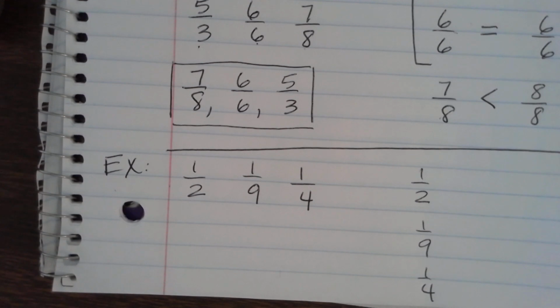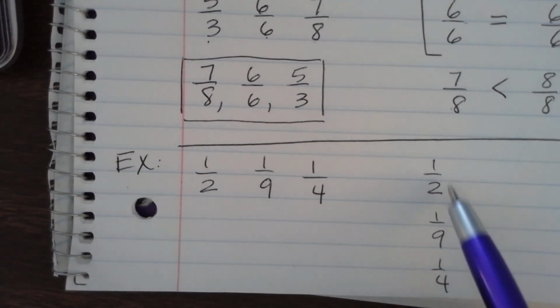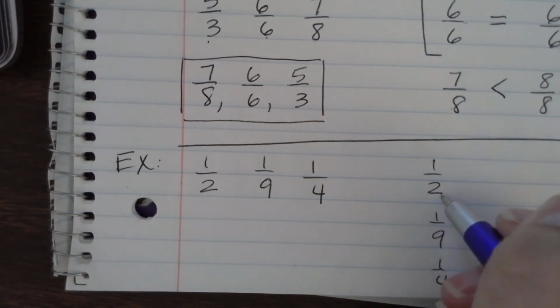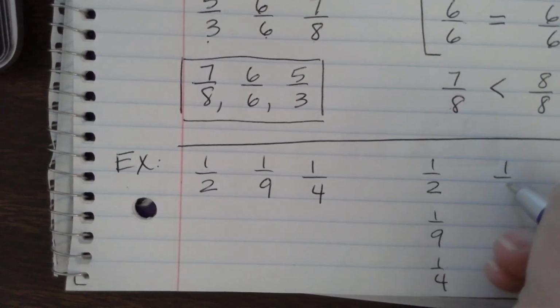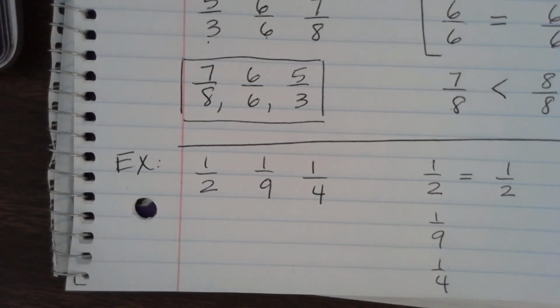All right, so let's take a look at this real quick. Because these numbers are pretty small on the top, I'm going to look at them like halves. Now, if I'm comparing this, I've got a denominator of 2. Half of that would be a half, 1 over 2. Those two are going to be equal.